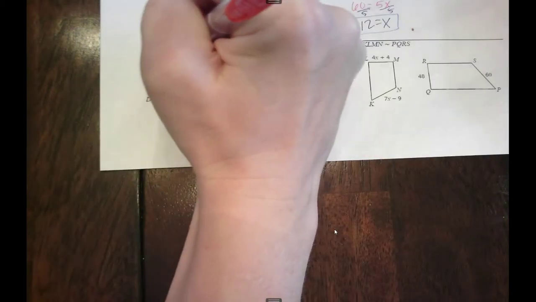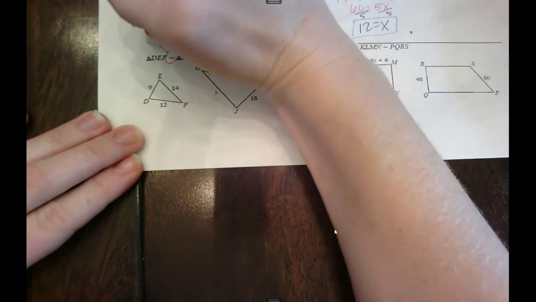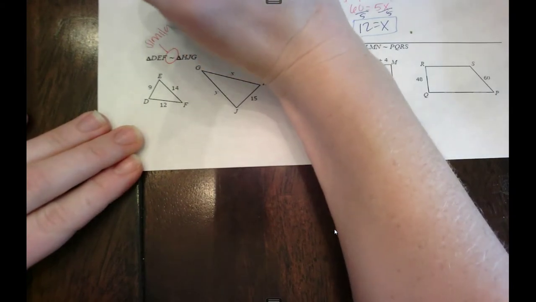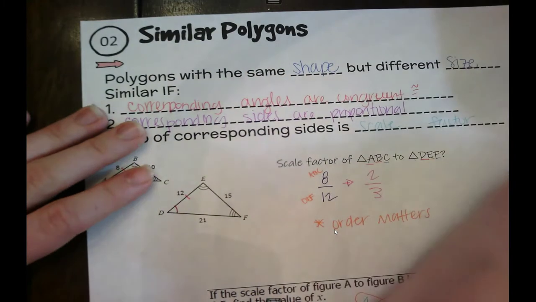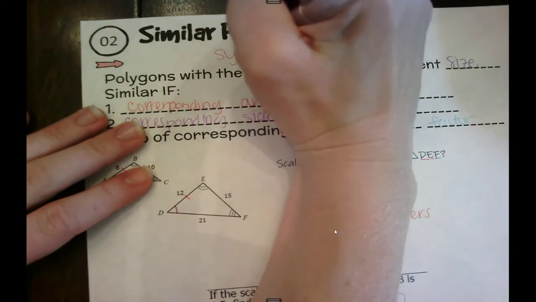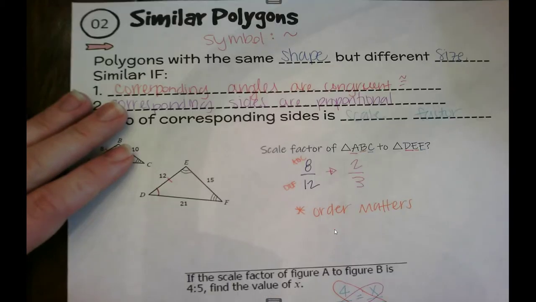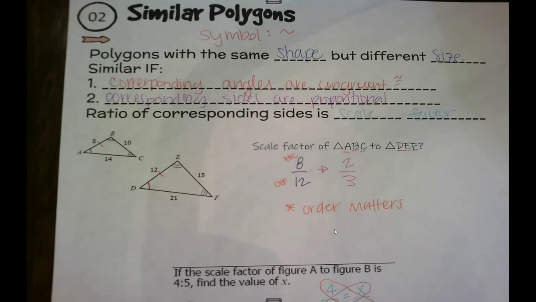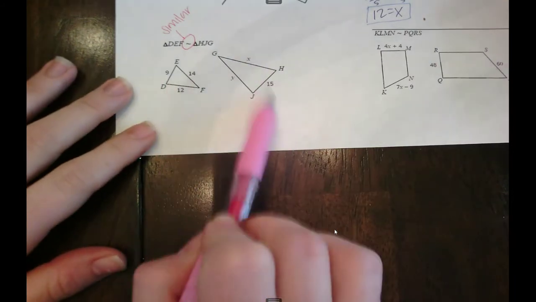Okay, I should have noted this before. This little symbol means similar. Symbol for similar is just one little squiggle. Okay, let's go back. So it's telling us that this triangle is similar to this one.